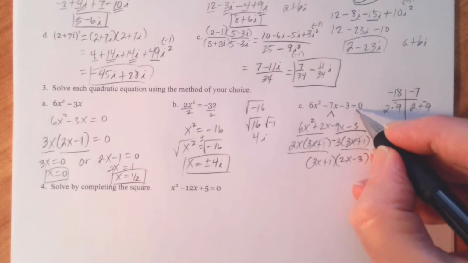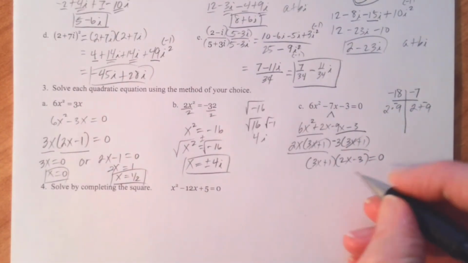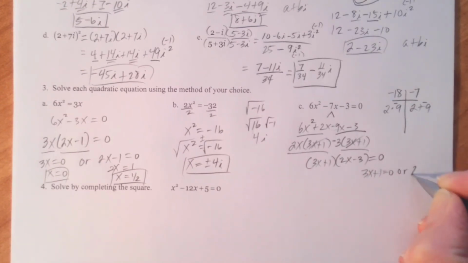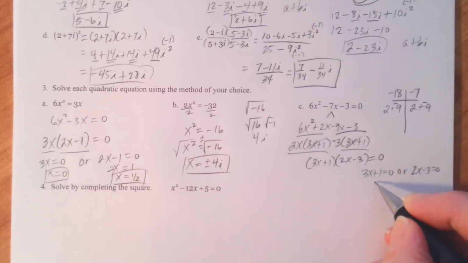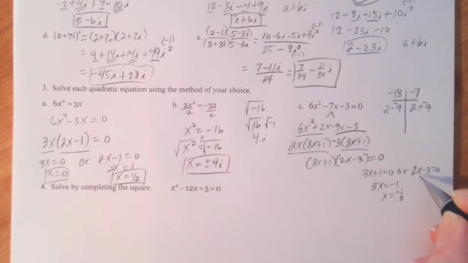Now don't forget, we were solving an equation. This is set equal to 0. So we want to set 3x plus 1 equal to 0 and 2x minus 3 equal to 0. So we'll need to subtract 1 here. We're going to get 3x equals negative 1, which means x is negative 1/3. And on the other one, we'll add 3 to both sides. We get 2x is 3. Divide by 2, you get x equals 3 over 2.